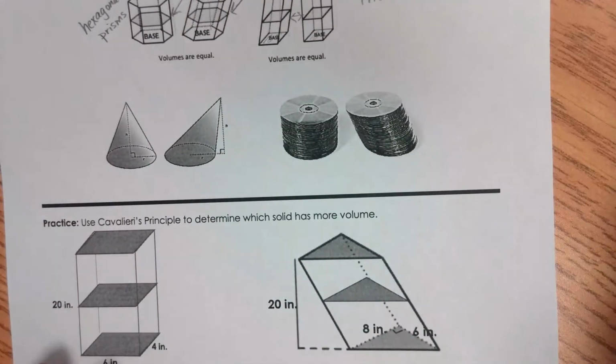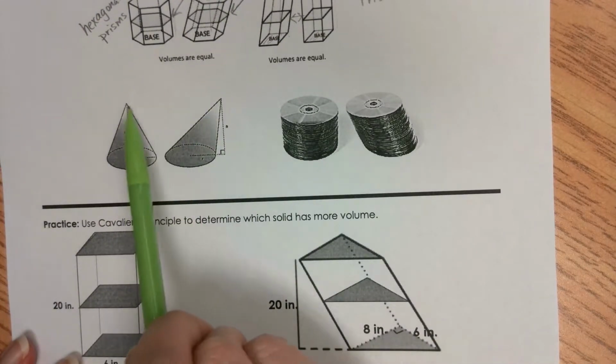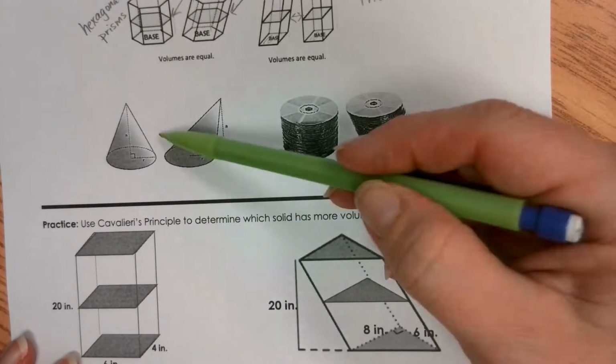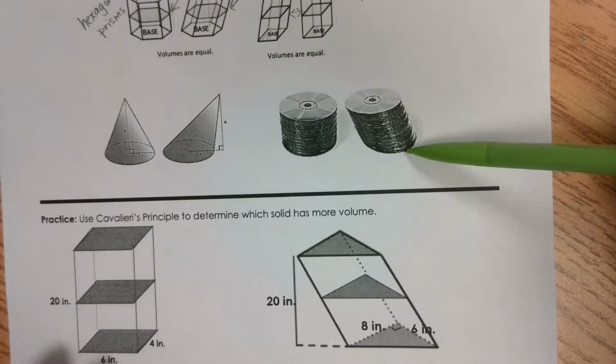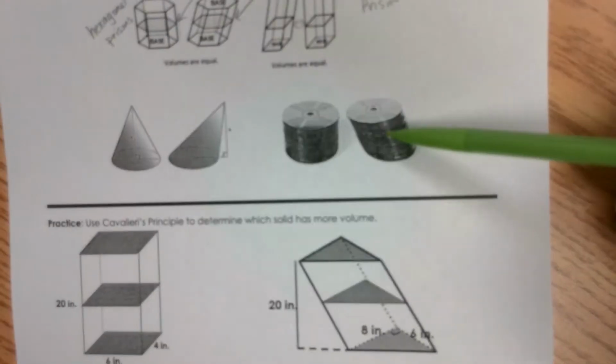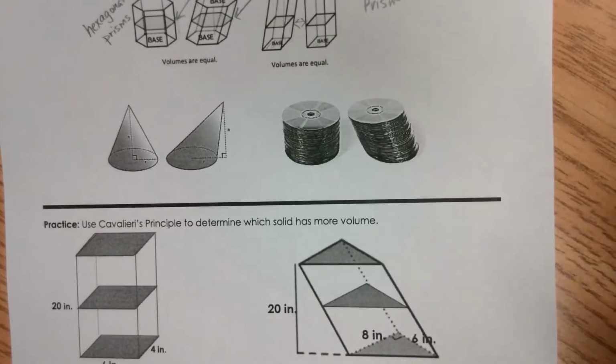If I look at a cone, if I were to take the tip of the cone and just move it over to the right, same height, same radius, they're going to have the same volume. This is a stack of CDs. If I have a stack of CDs and I just slant it over, it's going to have the same volume as putting it back together.